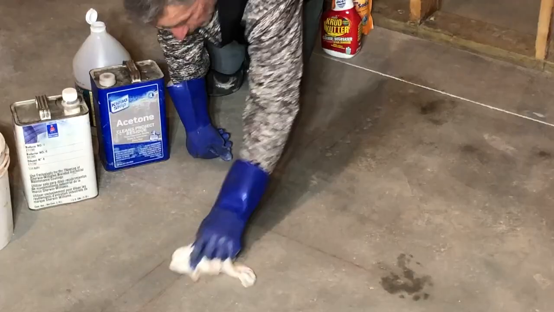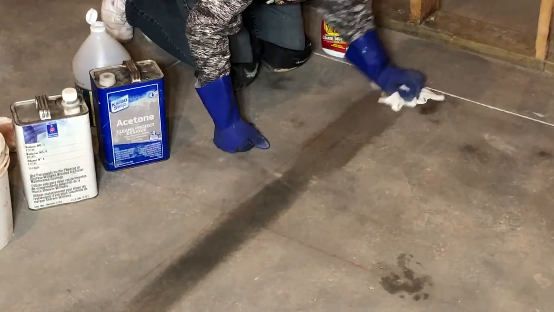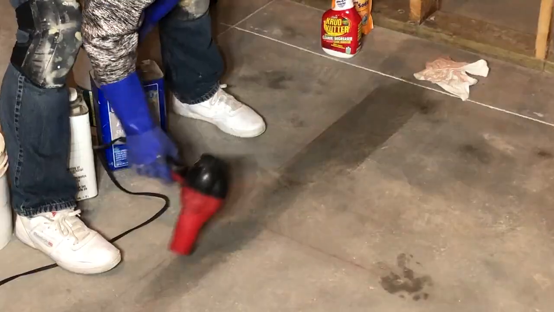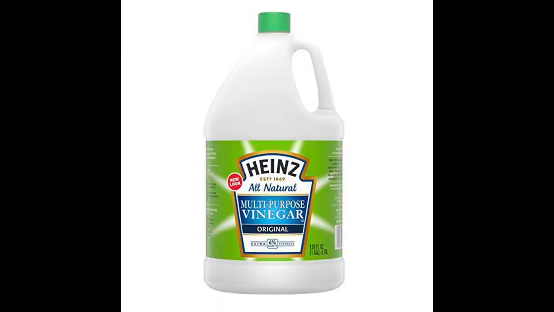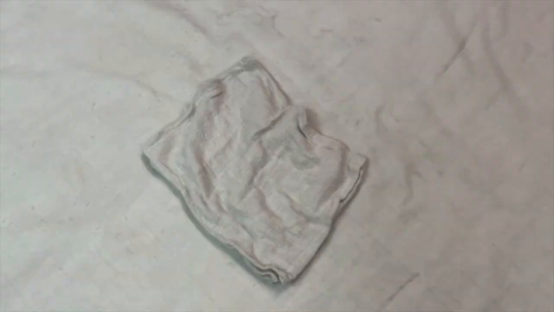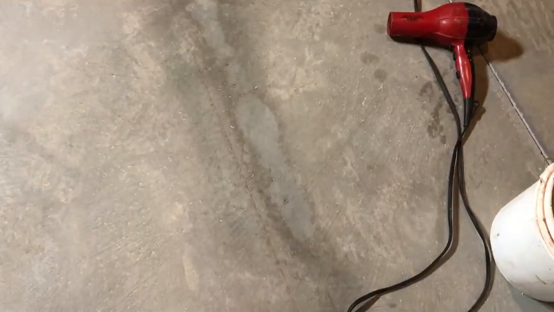If you have snap lines, chalk lines from the framers down on the concrete, the white vinegar is the best way to get that up, along with just a simple cotton rag. Once again, just a lot of elbow grease to get that stuff up, but it's worth getting those lines out so they don't reflect through your project.